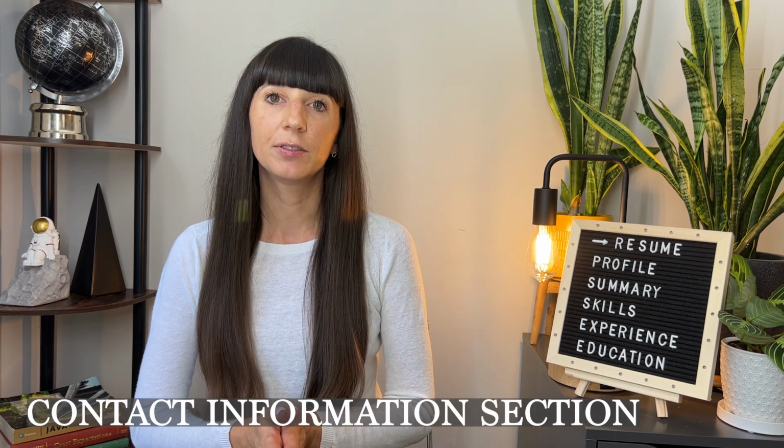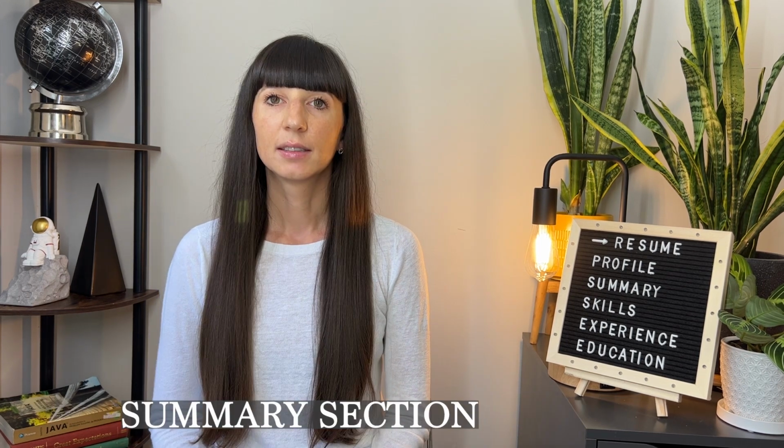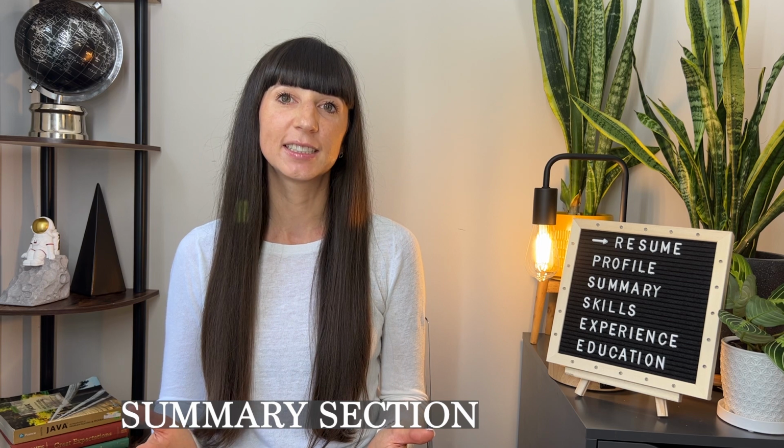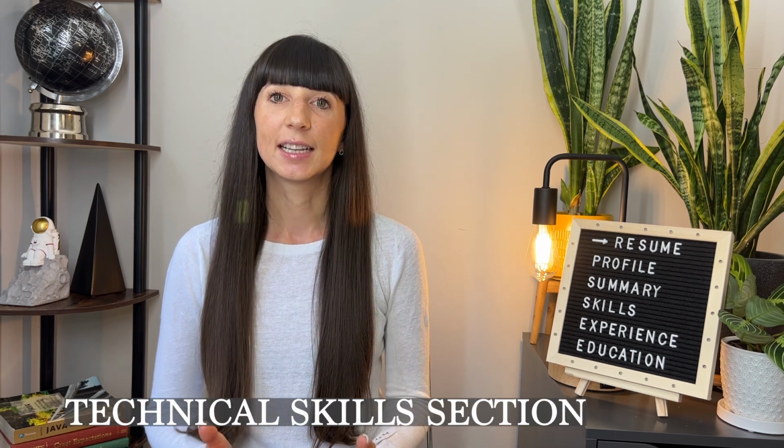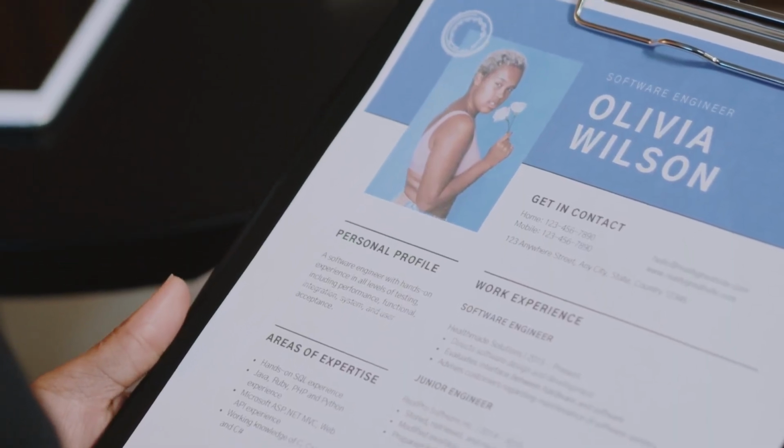Let's talk about structure. The resume will contain 5 main sections. First section is profile information or your contact information. Second section, summary of your skills and experience. Third section, technical skills. Fourth section, your professional experience. And last section, education.